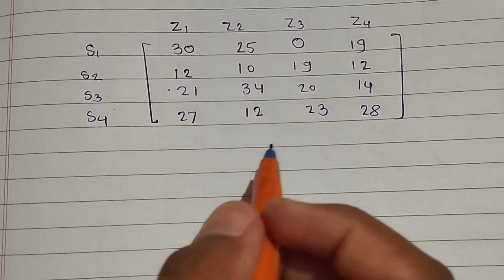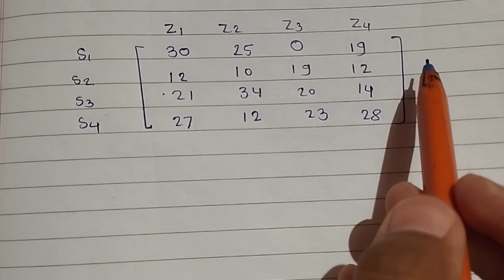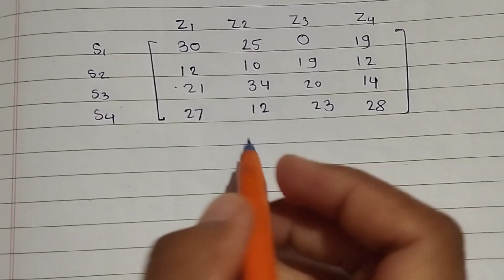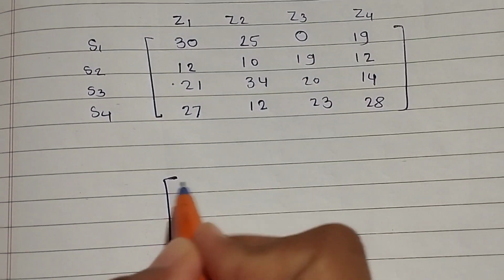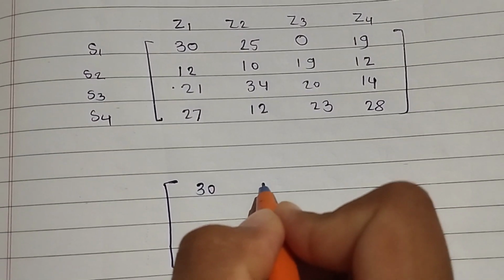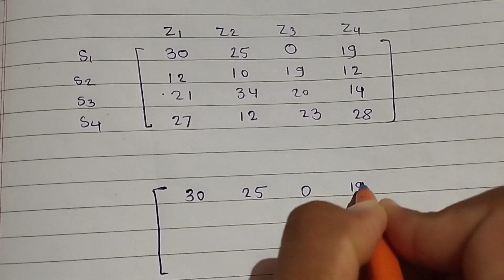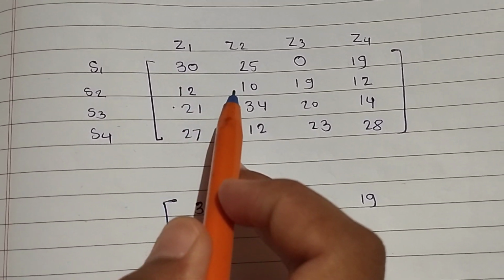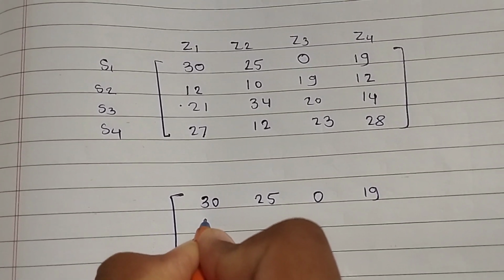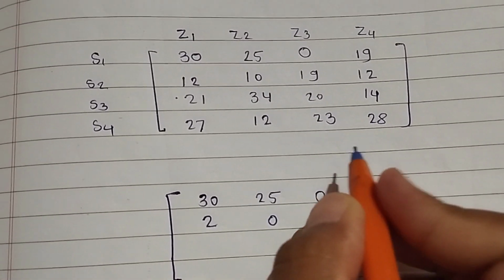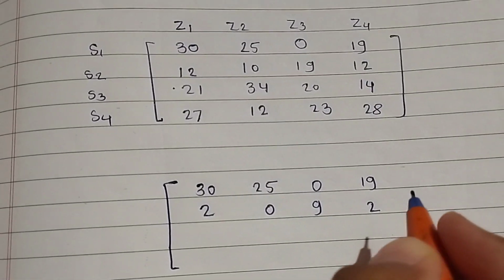Now the next step is to find the minimum value from each row and subtract it from the respective row. The minimum value in the first row is 0, so we write it as it is, because any value subtracted from 0 is the same. Now in the second row, 10 is the smallest. So 12 minus 10 is 2, this is 0, 19 minus 10 is 9, and 12 minus 10 is 2.